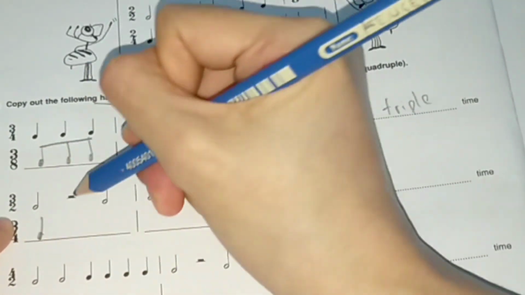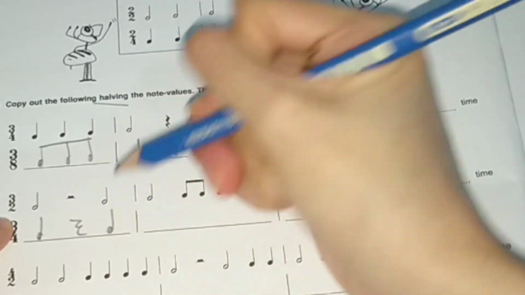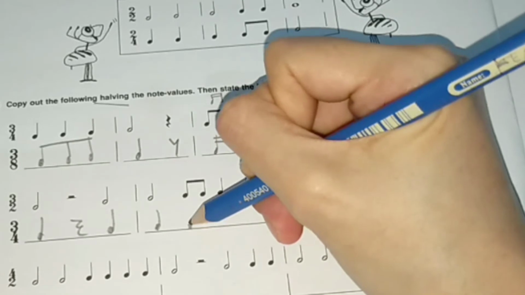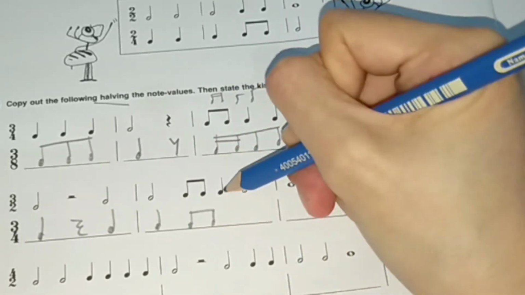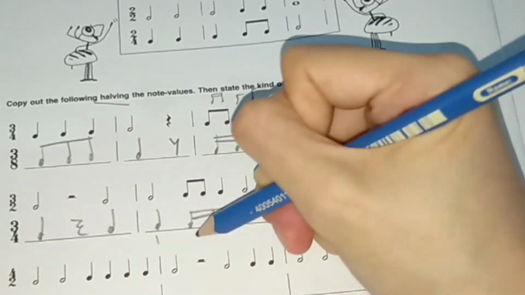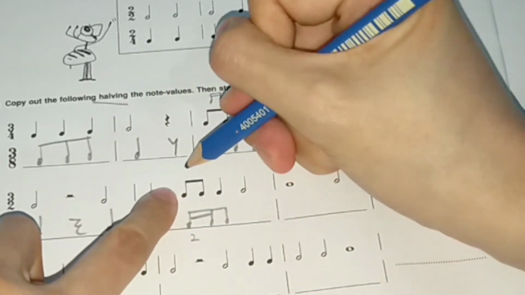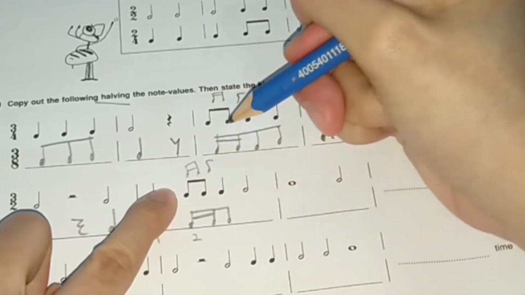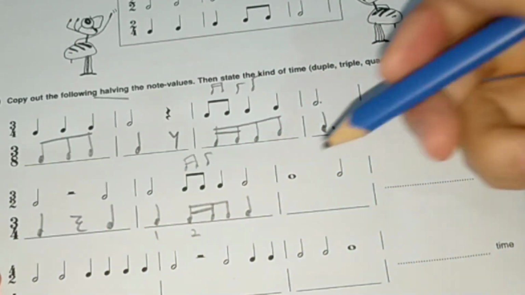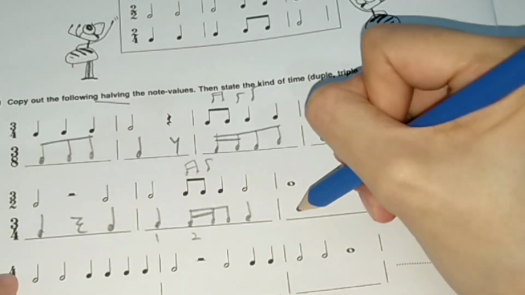Minim becomes crotchet, crotchet, quaver, like this, because this makes one count. You cannot leave them alone like this, it will be messy. The grouping has to be correct. Yeah. Now semibreve, half the value becomes minim.